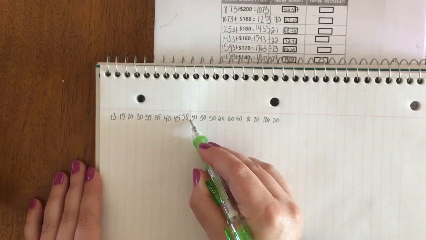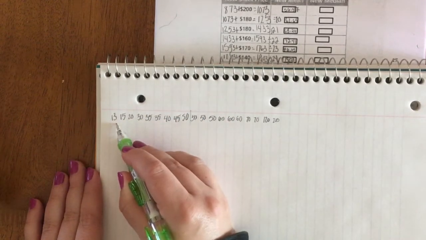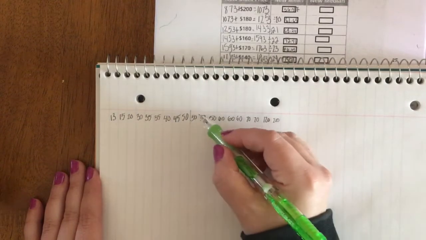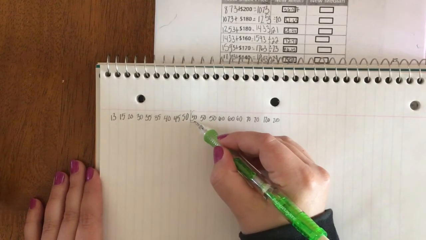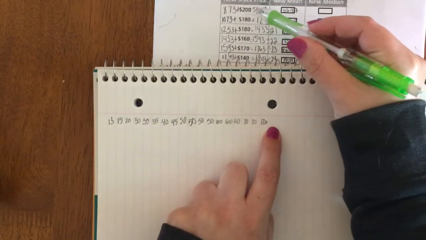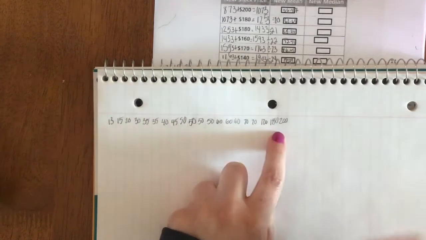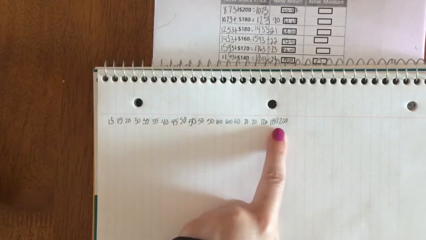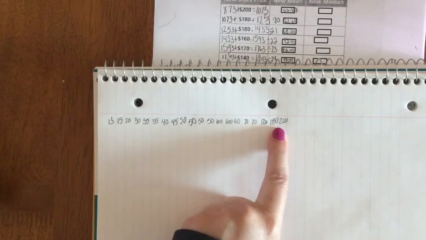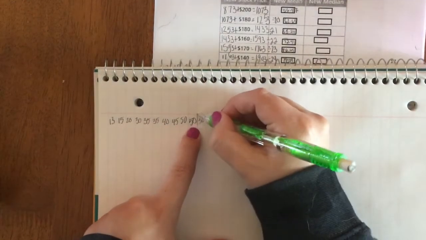this is no longer our middle because now we have 10 data values on this side and only 9 on this side. In order to have 9 on each side, we need to move it not quite a whole space, almost half a space, because now I need to add 180 and 200. So now I have 2 extra data values. Now I have 20. Well, what's half of 20? Half of 20 is 10. So I need to have 10 on either side. 8, 9, 10. So I'd have 10 over here.